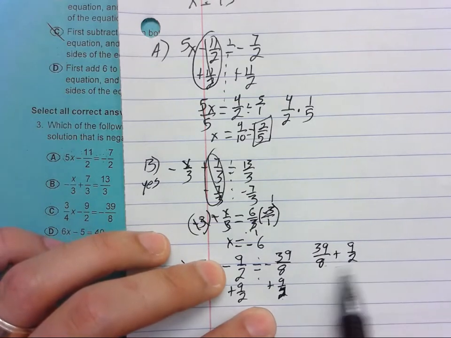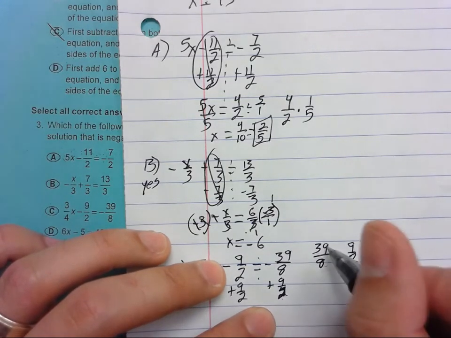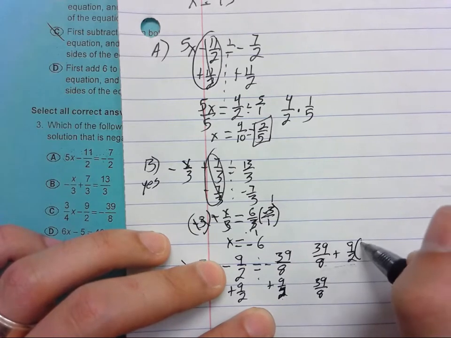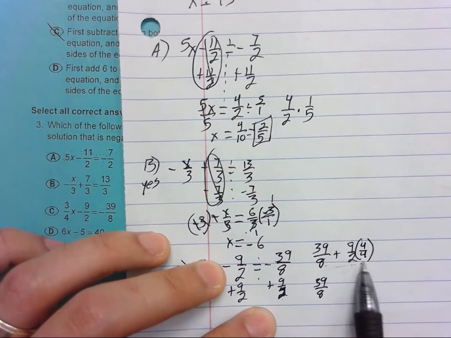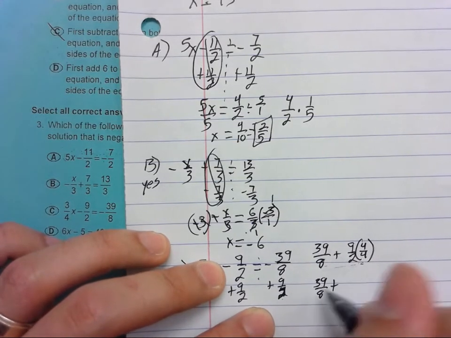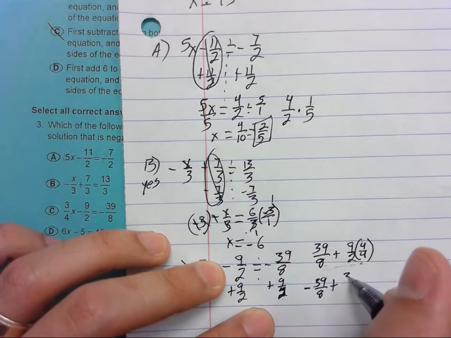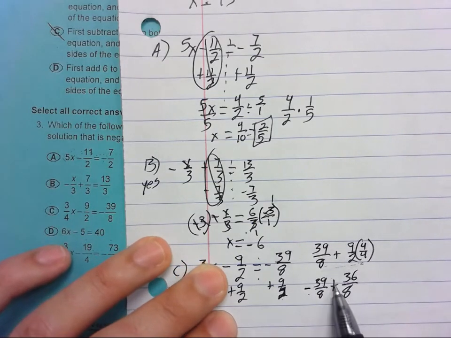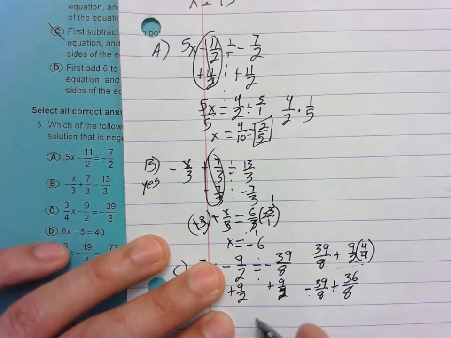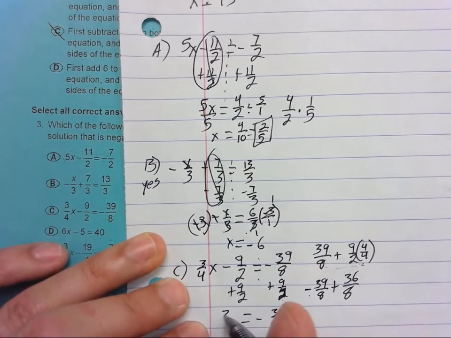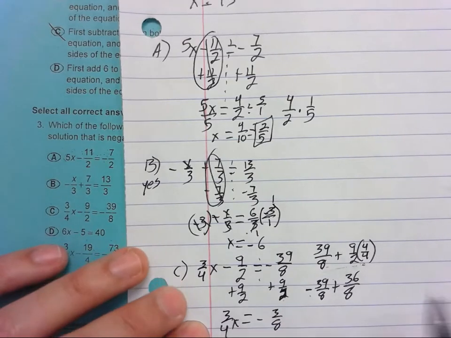We need to get the same denominators if we're going to add. So we're going to keep 39 over 8, but we need to multiply both of these by 4 to get a denominator of 8. So we're going to add, and this is actually negative, 36 over 8. So negative 39 plus 36 gives us negative 3/8 equals 3/4 x.